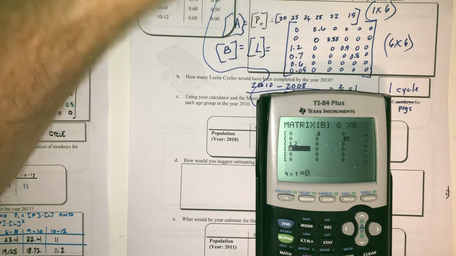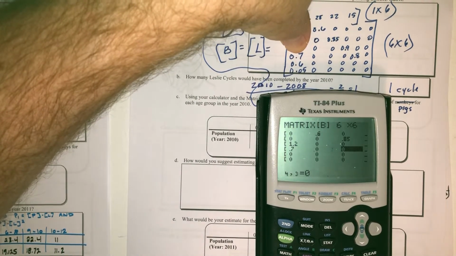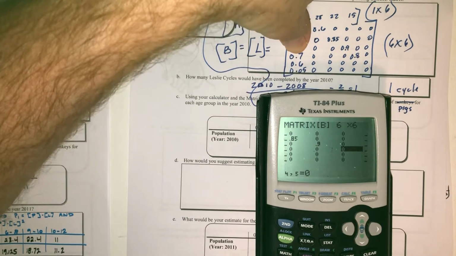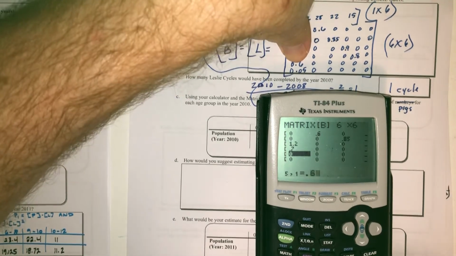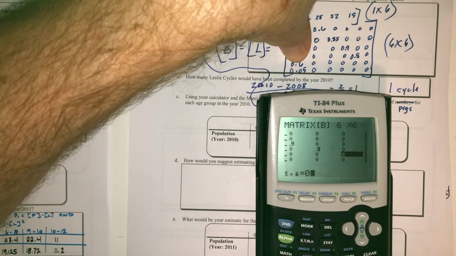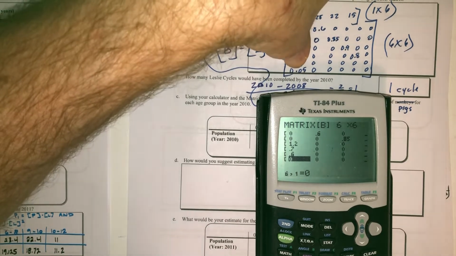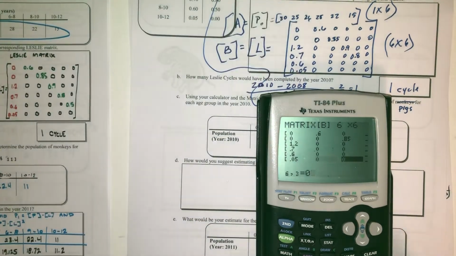Okay, all right, row 4 is 0.7, 0, 0, 0, 0.8, and then 0. Row 5 is 0.6, and then 1, 2, 3, 4, 5 zeros. And then finally, row 6 is 0.05, and then 1, 2, 3, 4, 5 zeros.